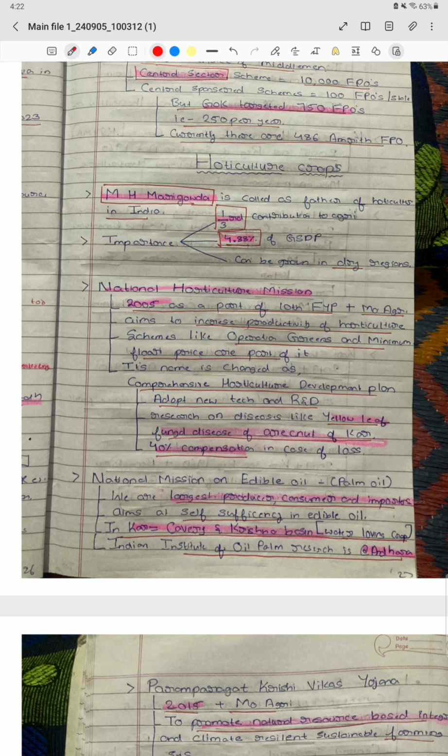It is mainly important for the Karnataka perspective and also for the national perspective, because one third of the contribution to the agriculture is from horticulture only, and around 4.8%, you can call it nearly 5% of the GSDP of the state of Karnataka is dependent on these horticulture crops. And one important fact is they can be grown in the dry regions also. So only around 45% is rain fed. Now for the rest 65% we can grow these horticulture crops.